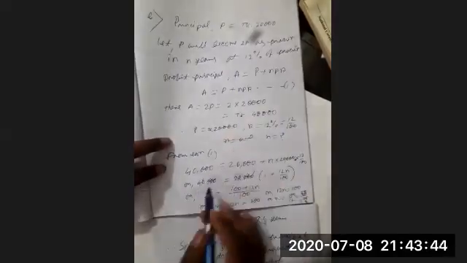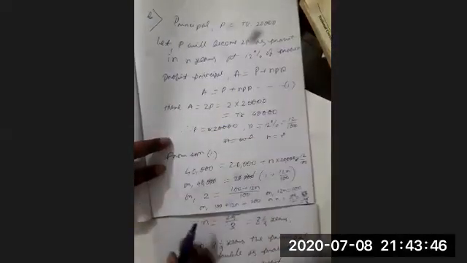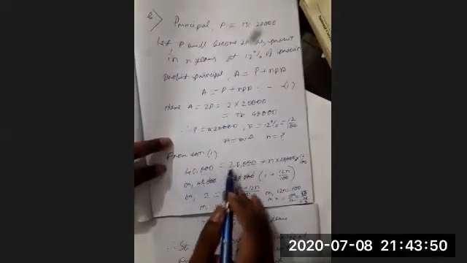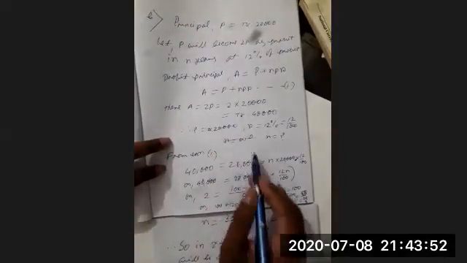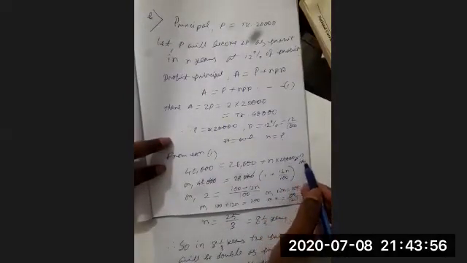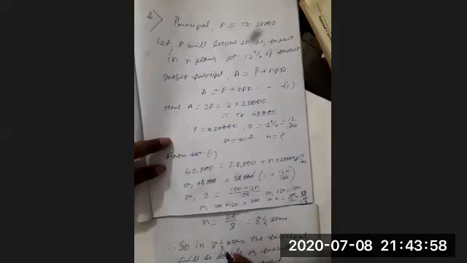From equation 1, we just put the values of these terms. The value of A is 40,000 and the value of P is 20,000. P is 20,000 into R equal to 12 by 100, and accordingly we solve this and we have got the value of N equal 8 and 1 by 3 years. So the principal will be double as the profit principal at 12% profit.